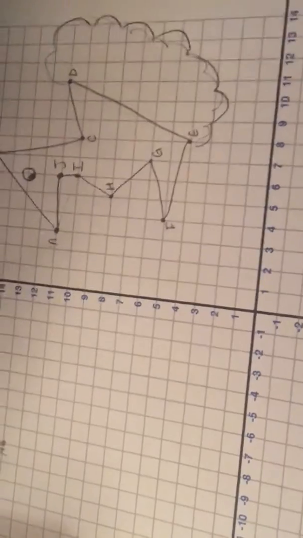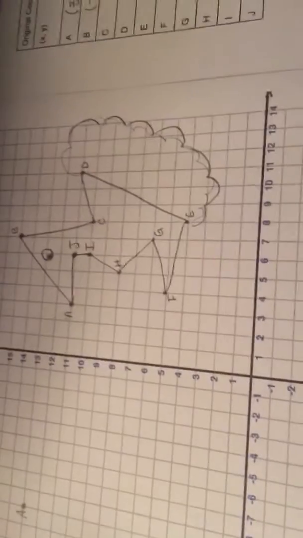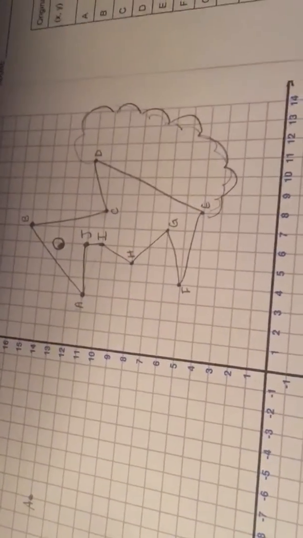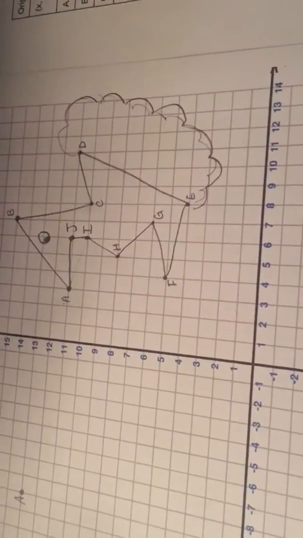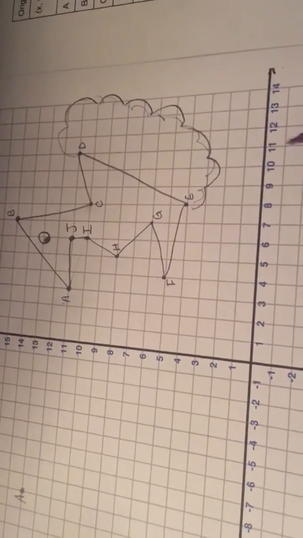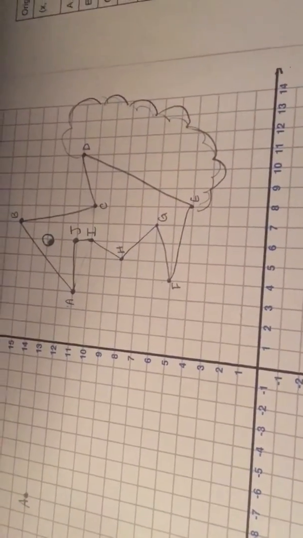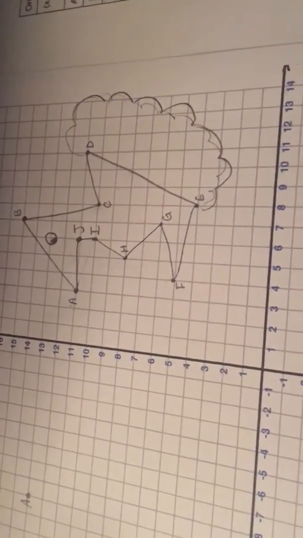So think about it. It's a really fun project. I might even throw in some extra credit points if you color and make it look nice. This squirrel looks kind of silly, but I think if I had some coloring, he might be really cute.